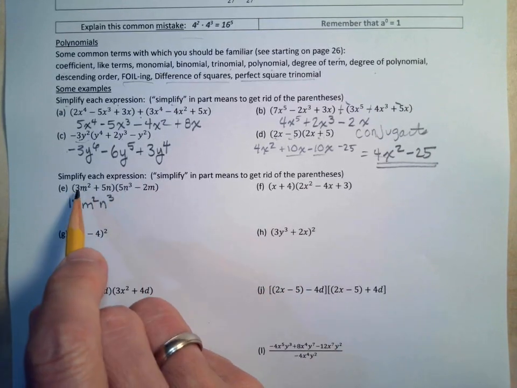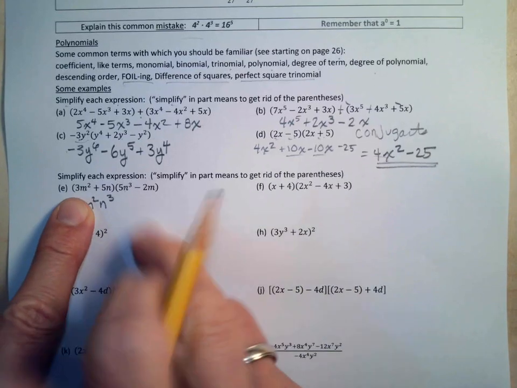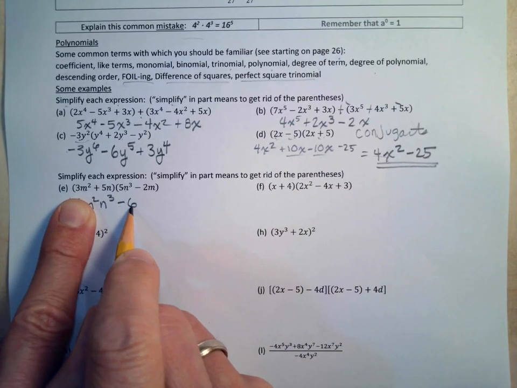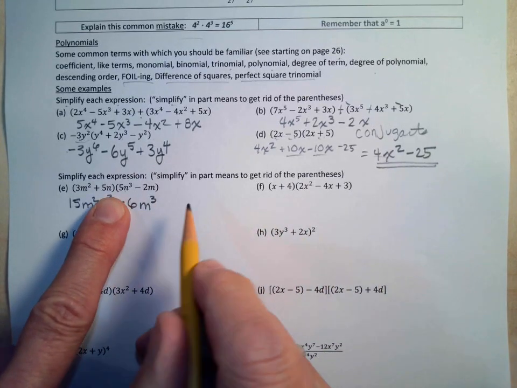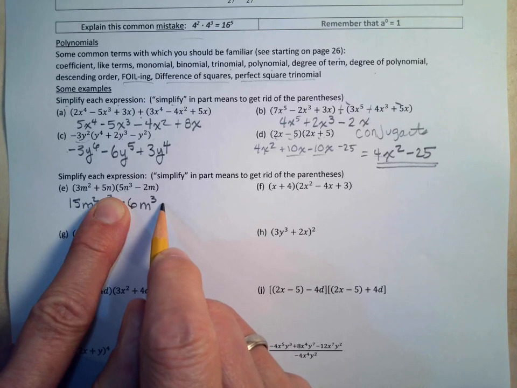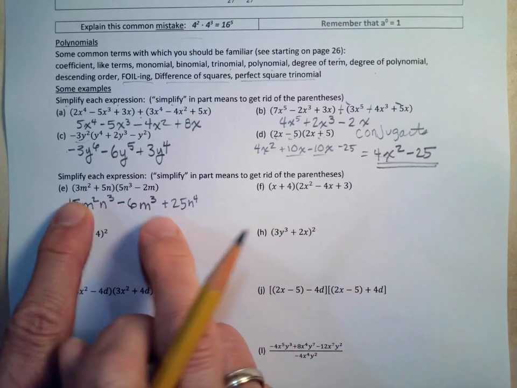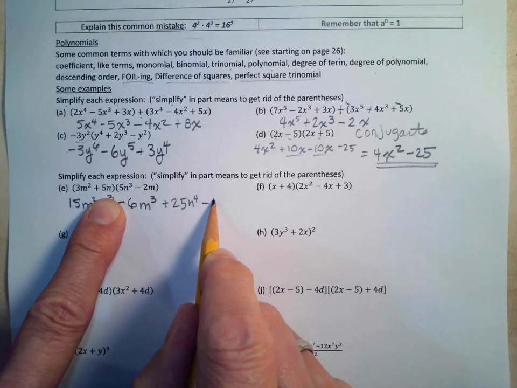And then the outer, so we multiply these two together, that's negative 6m cubed. And then the inners, that's going to be plus 25n to the fourth. Then finally the last, that's negative 10mn.